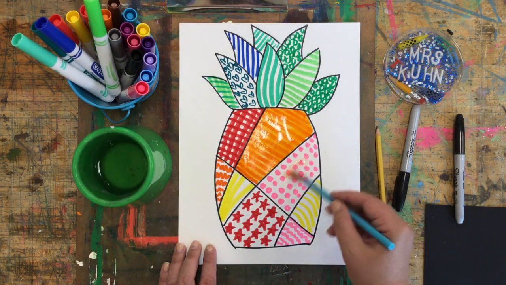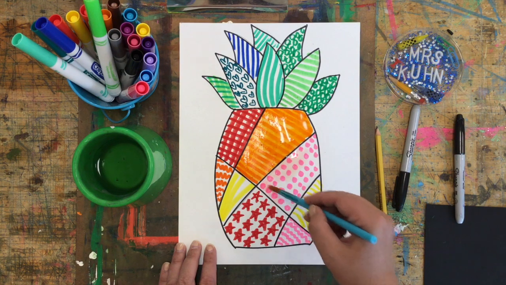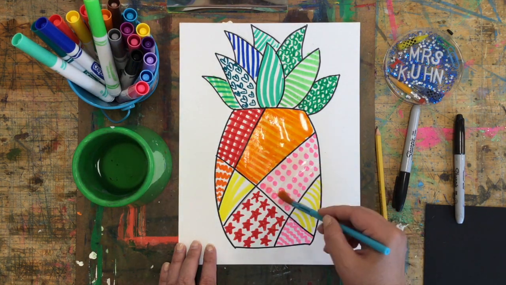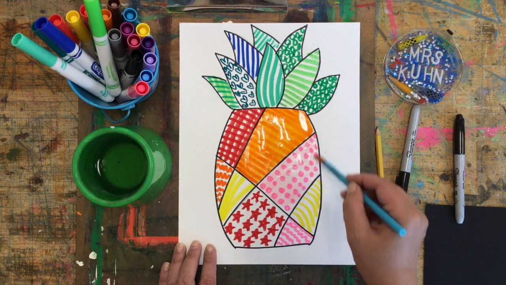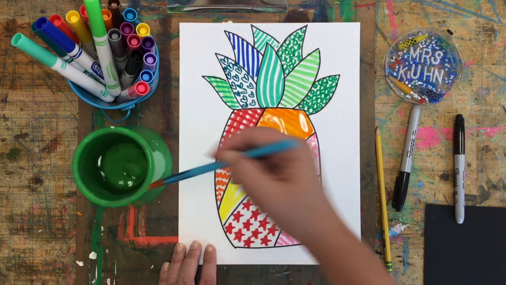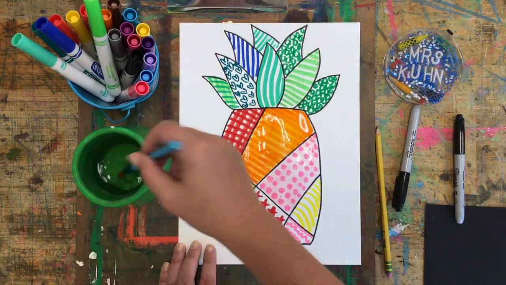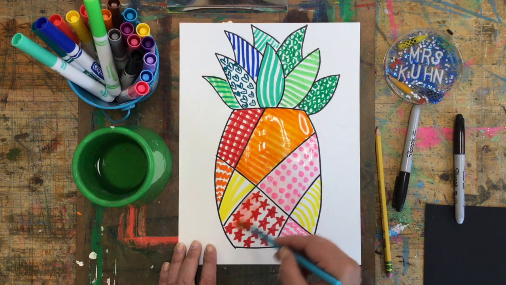So I'm going to rinse my brush and go over each section. If I mix it and go over the whole thing, it will bleed my colors together, and I don't want that to happen.